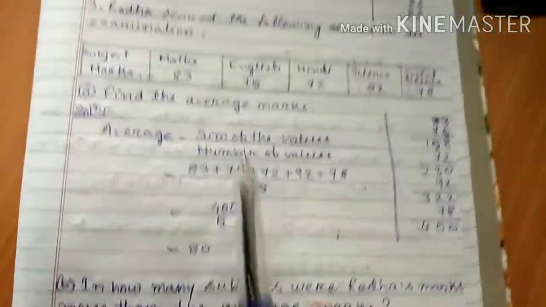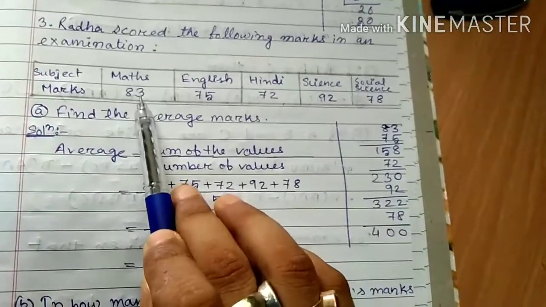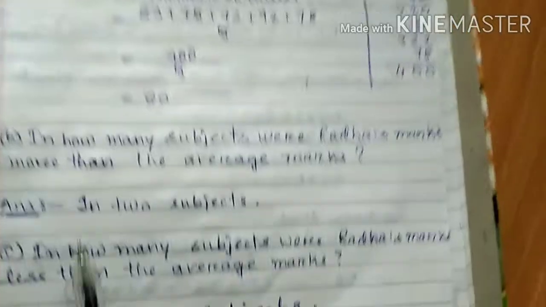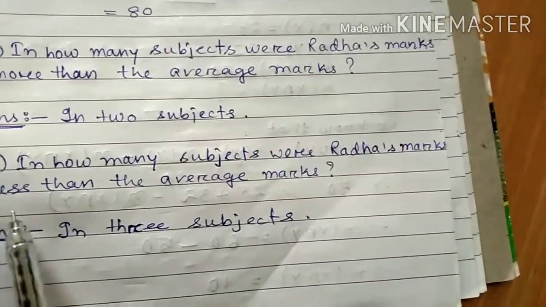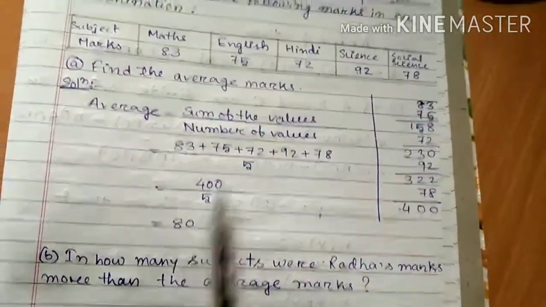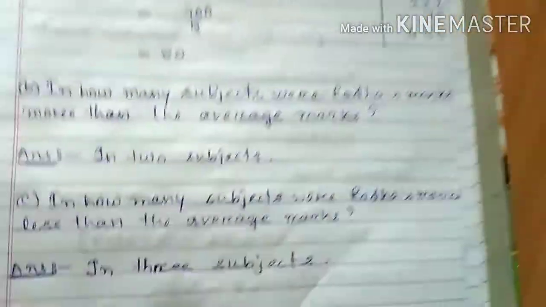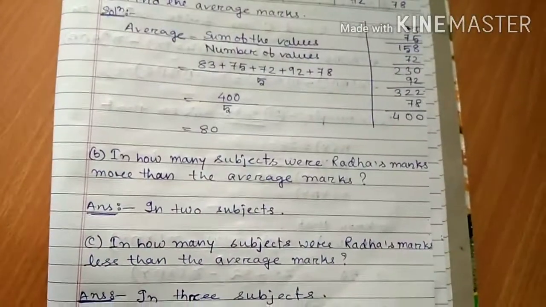Average mark is 80. Now you see which is more than 80. Maths is more than 80. Science is more than 80. Means in 2 subjects. In how many subjects were Radha's marks less than the average mark? Less than 80 means which ones? 75, 72 and 78. These 3 are less. So in 3 subjects. So this is about this exercise.